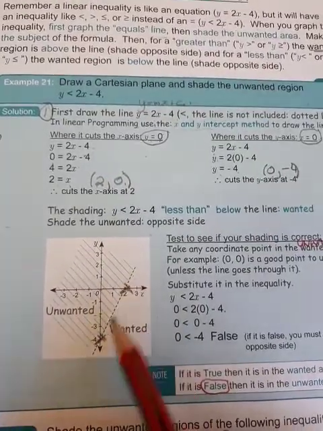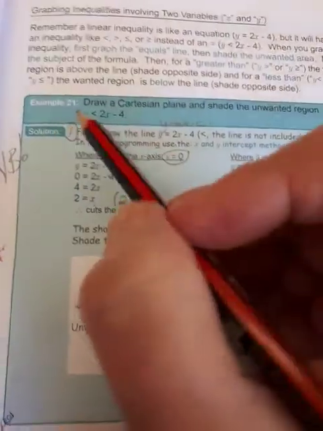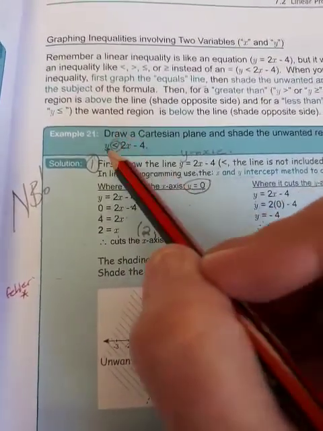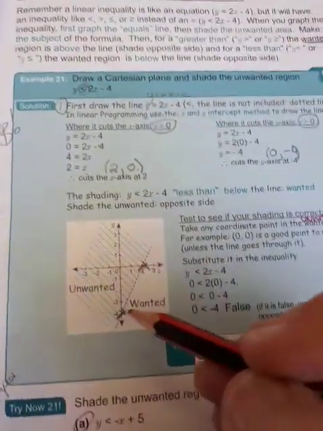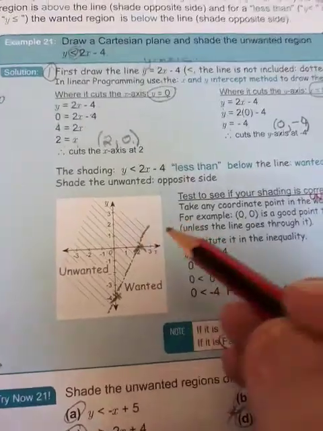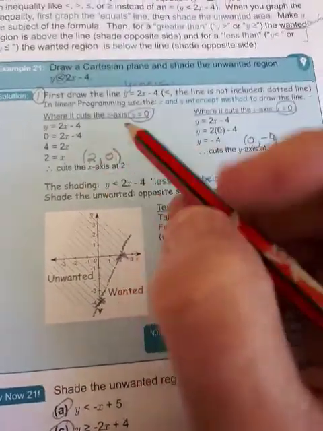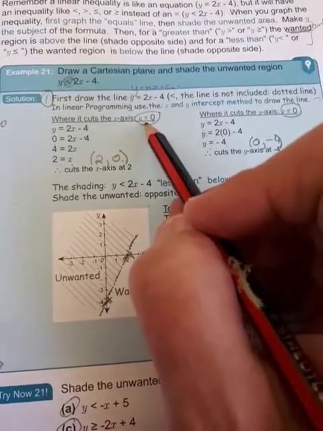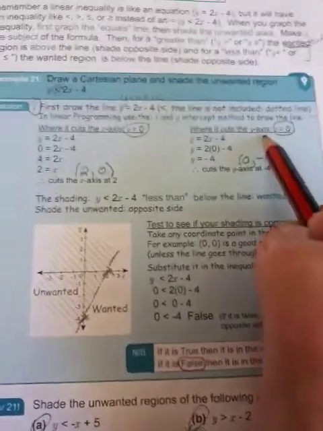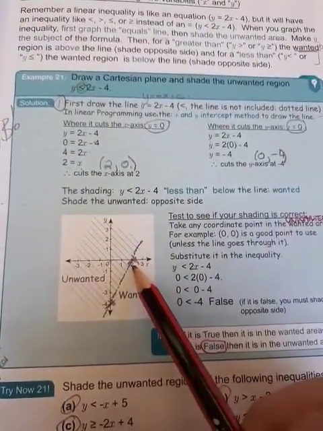Now I've got two coordinates, I can join them in a straight line. But importantly, remember, because this is less than, there is no equal, you have to join that in a dotted line. So that's step 1, drawing the graph. Find two coordinates, once where y is 0 and once where x is 0. When you are done with that, you must now shade the unwanted region.